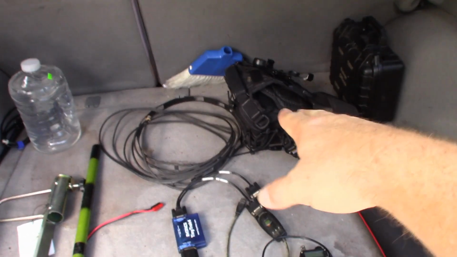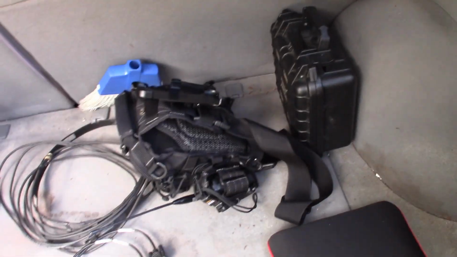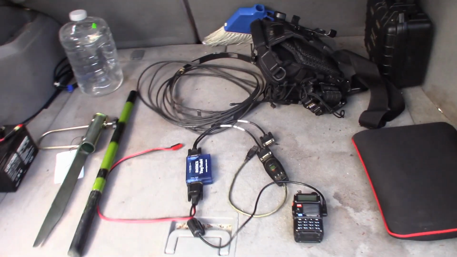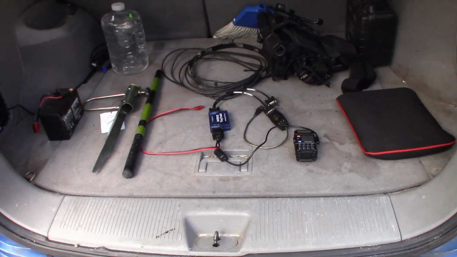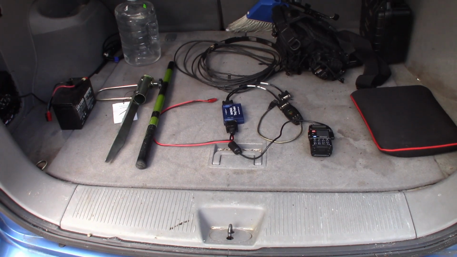And just some other things, got my little DAPE, my EDC bag, and that's my camera gear there, so that stuff isn't important to today's outing. So that's what we've got going on here with the portable packet station.